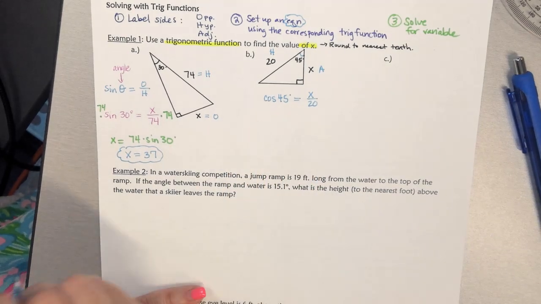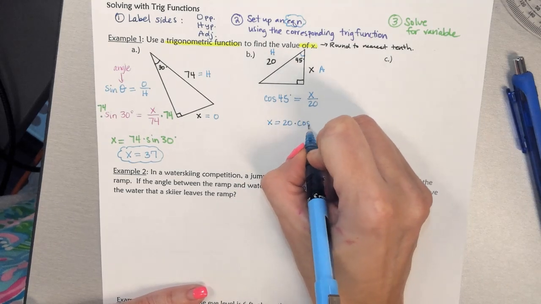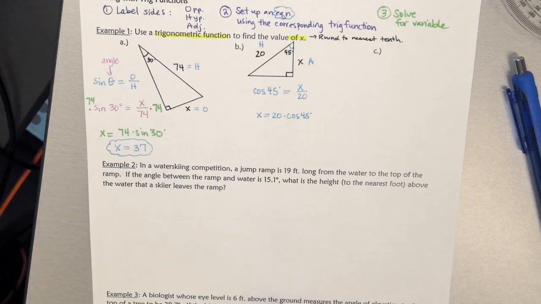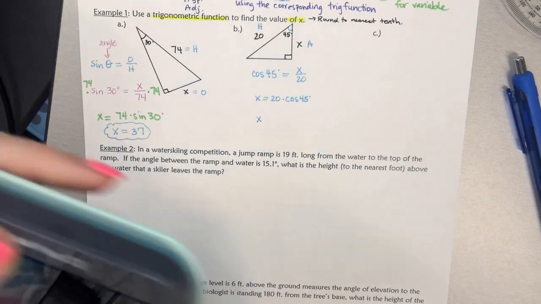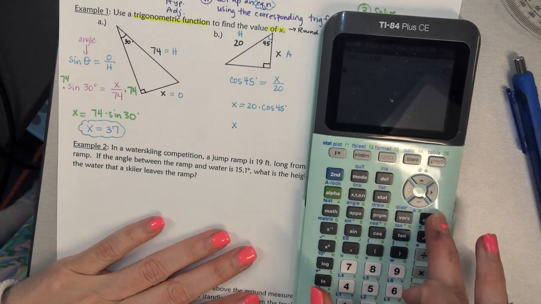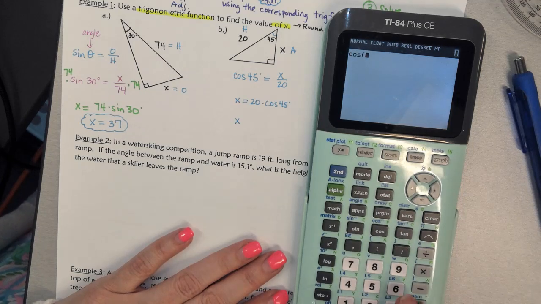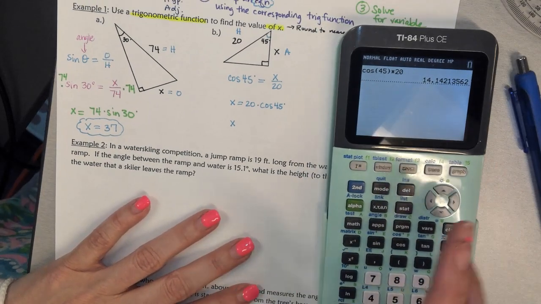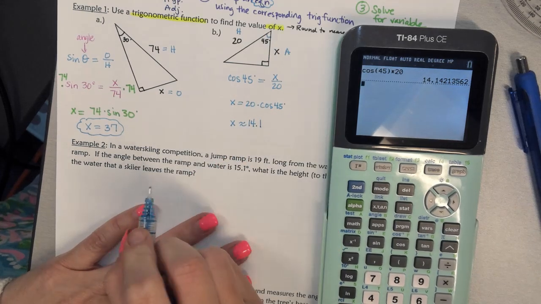This is just like what we did last time where we have to multiply. And like I said, you can write your original equation and then what you are calculating. That's all the work I need to see for those. So cosine of 45, we can also just do times 20 this way. We are going to round this to the nearest tenth since it's a decimal. So this is approximately 14.1.